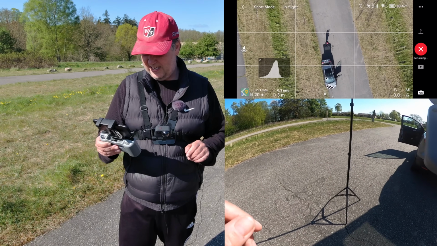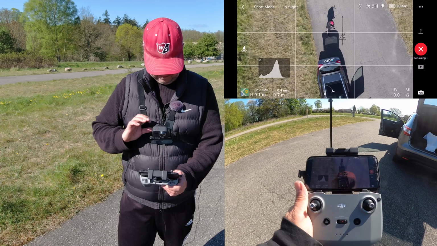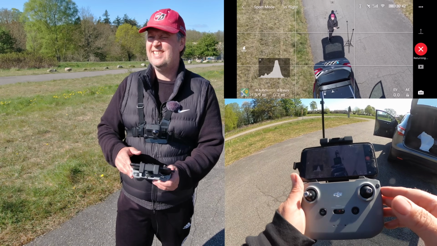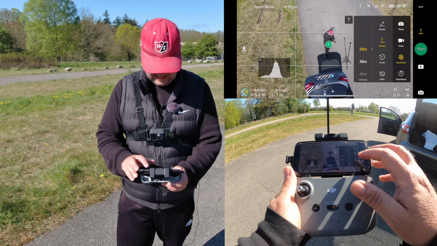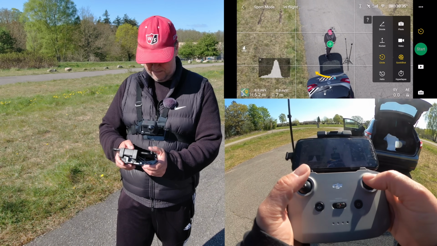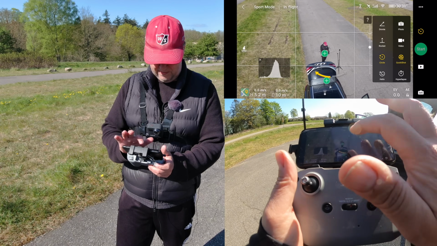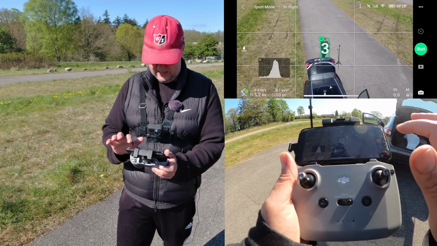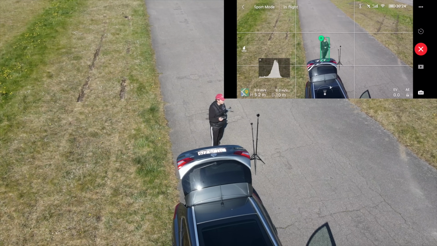So now it's getting back here. So we can try the next one. So it's safely positioned above the car. So let's see, the next one is circle. So let's back it a little bit more away here. So press that one, press start. It will simply just circle around me and keep me in focus.